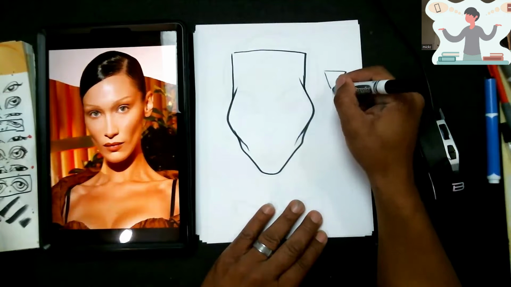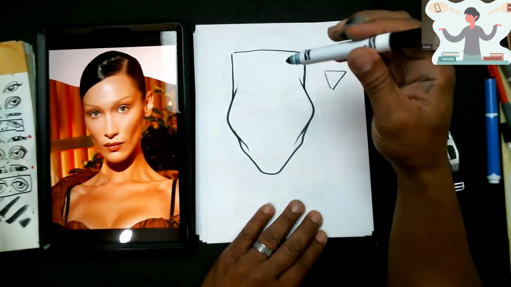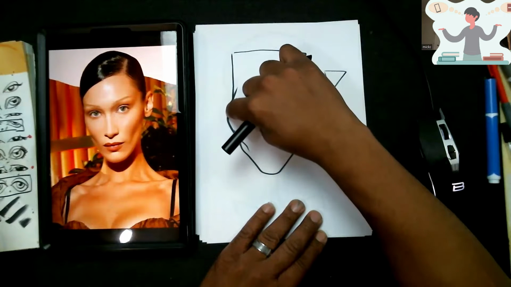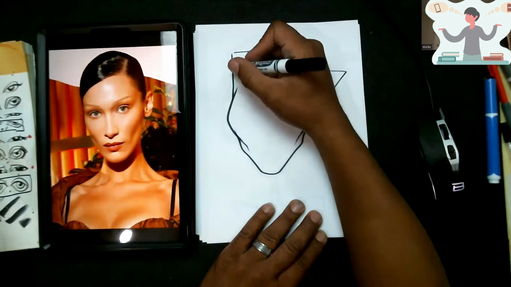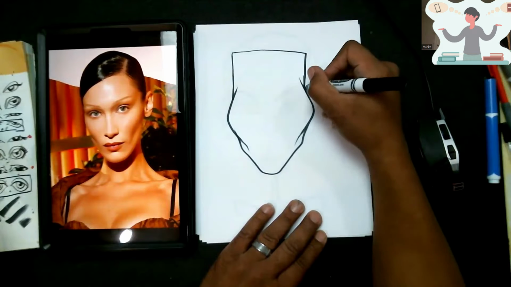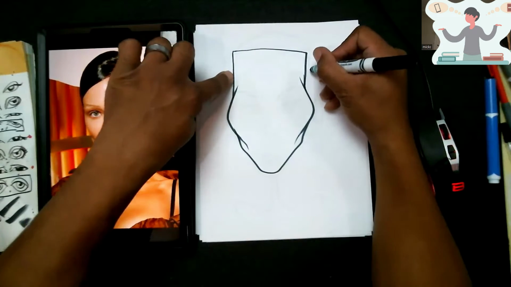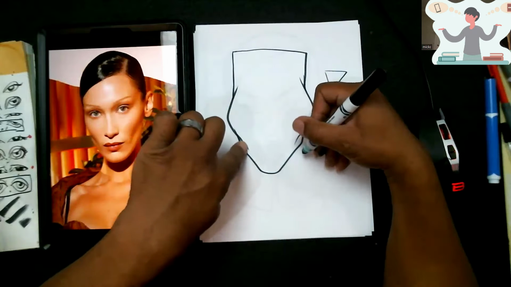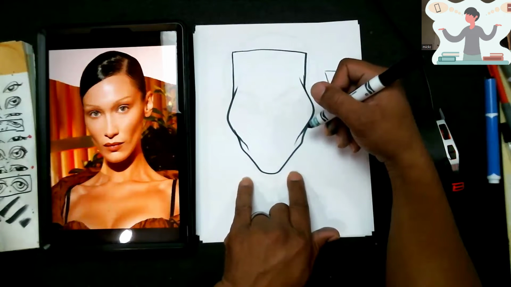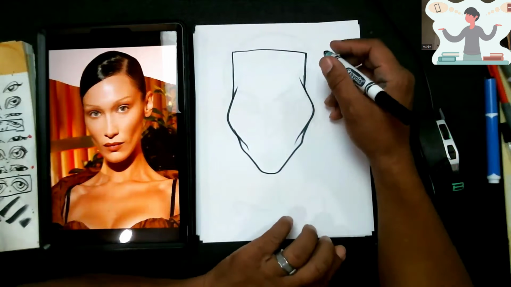If you want to start it further out in the cheekbone, you could. I could have got away with starting it out here and coming up more, as long as it's wider than the bottom part of the face. Does that make sense?